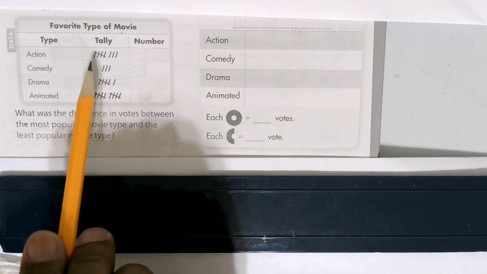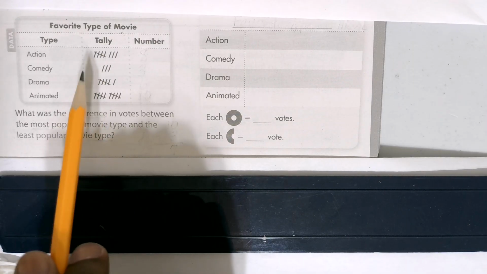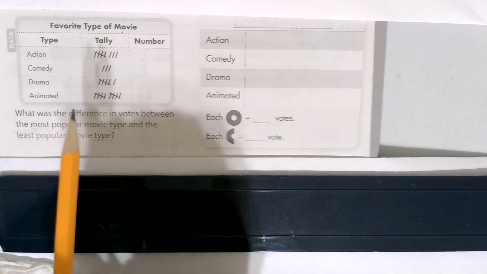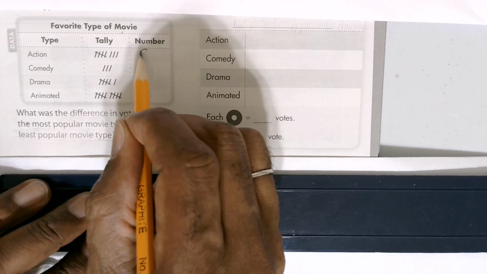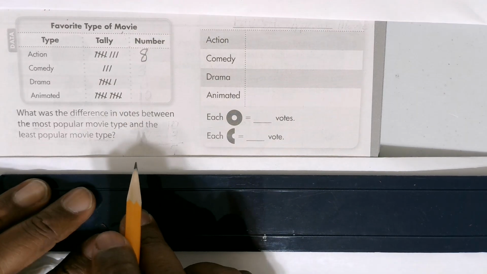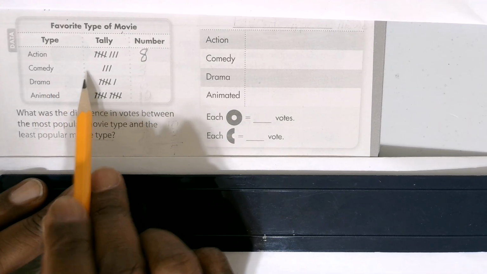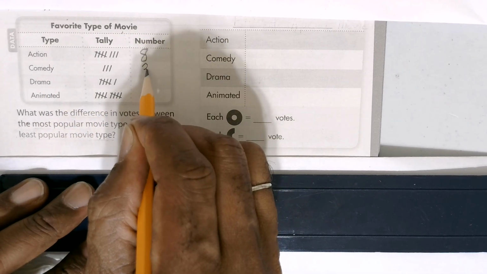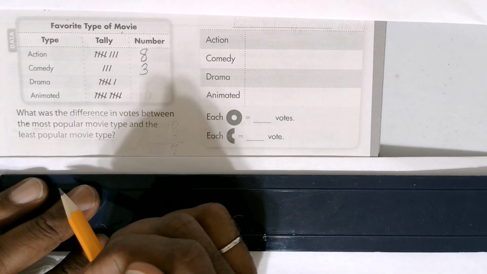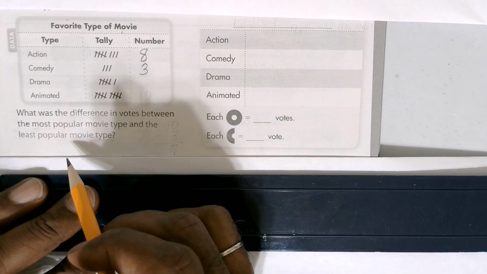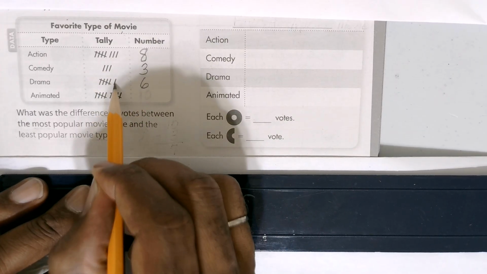So we have 1, 2, 3, 4, 5, and that line represents the fifth tally mark. 6, 7, 8. Okay, so how many votes did comedy get? You're right. It got 3. All right. What about drama? How many votes did drama get? You're right again. It got 6 votes. That's 5 plus 1 gives us 6.